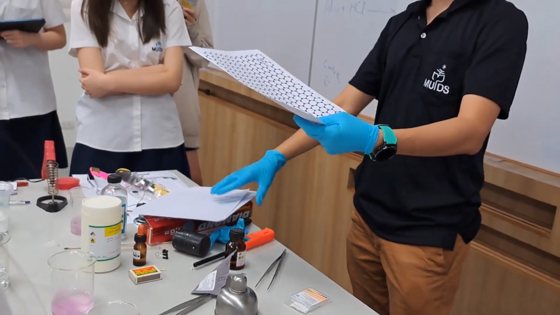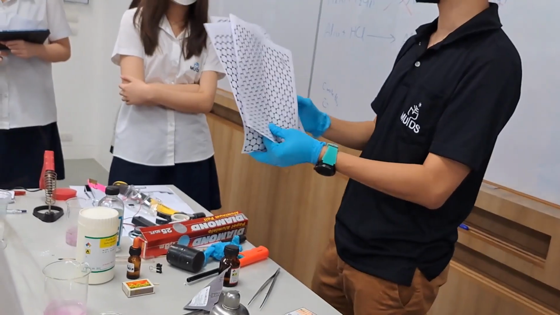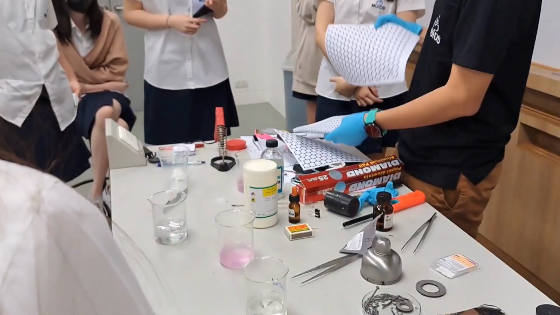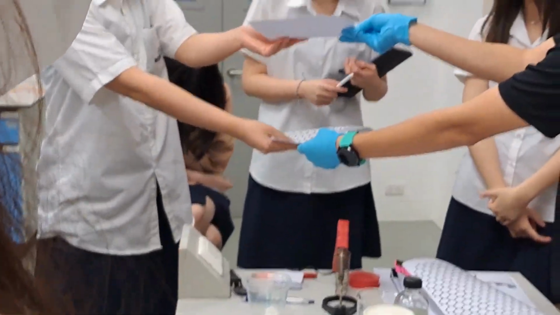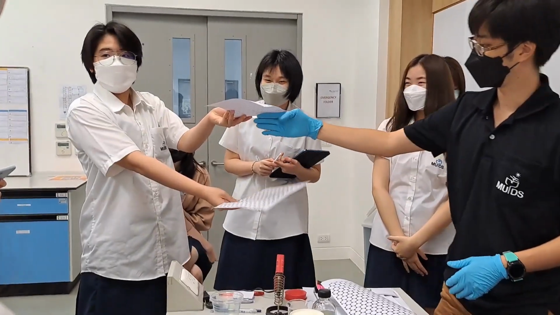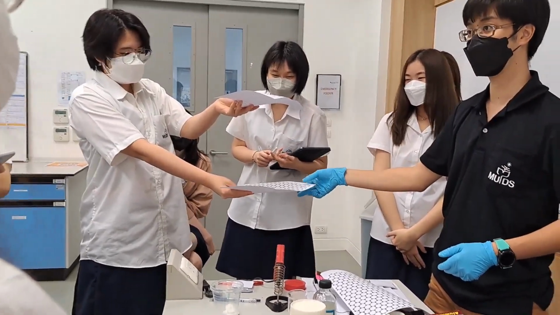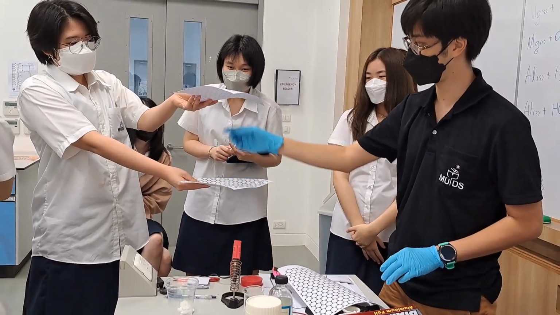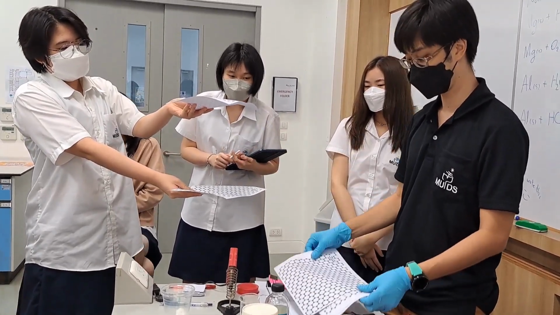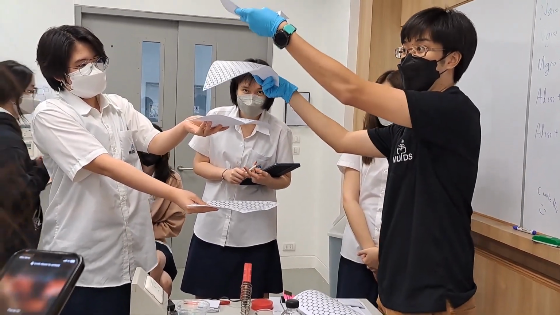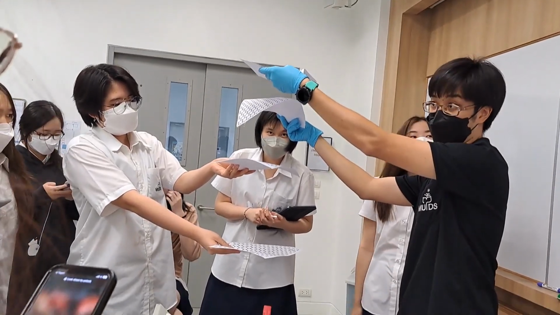Okay? But if you stack them, so we have 2 sheets of graphene stacked and making bonding here. All right, and more and more. All of this structure is called graphite.